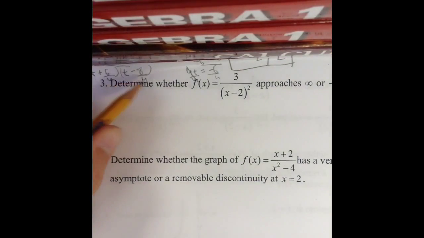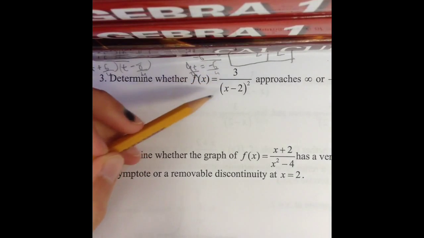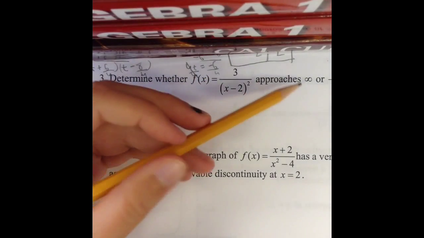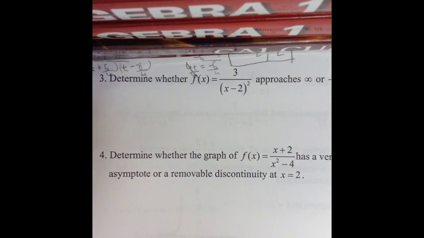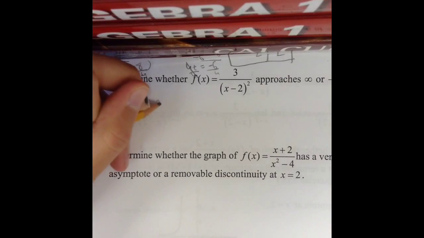Alright, so we have to determine whether our function 3 over (x minus 2) squared approaches infinity or negative infinity as x goes towards 2. So we're going to use the same method that we did a couple of problems ago. As our limit, as x goes towards 2 from the right, we're going to substitute in a number that's really, really close to 2, but not quite at 2. So 3 over (2.01 minus 2) squared, that will equal 30,000.